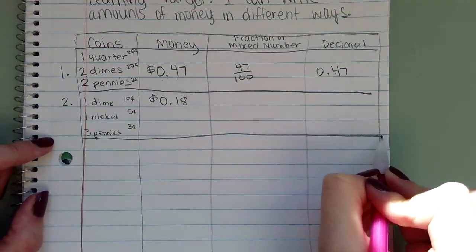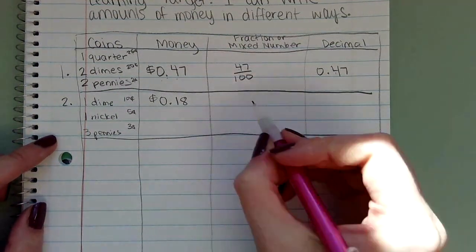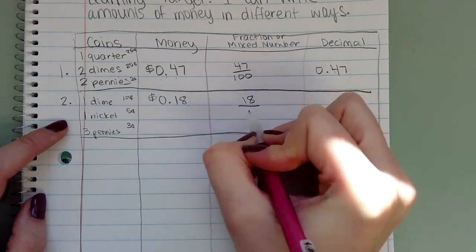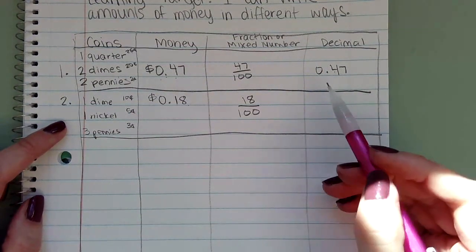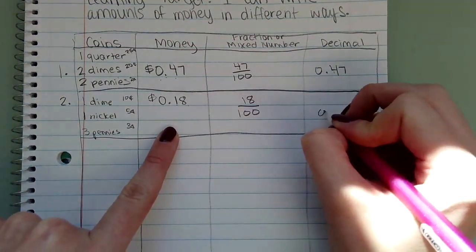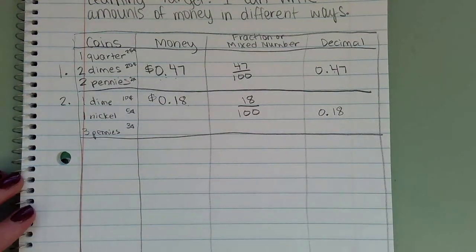Draw your line going across to separate it from the next one that we'll do. Our fraction, let's see, we have 18 hundredths. So 18 over 100. And now our decimal, remember, it's going to look a lot like the money column, just without the dollar sign. Don't forget your 0 and your decimal point.